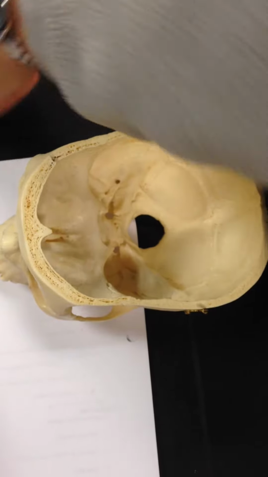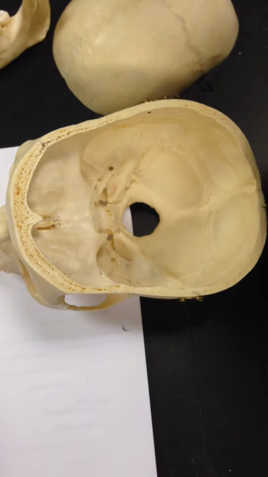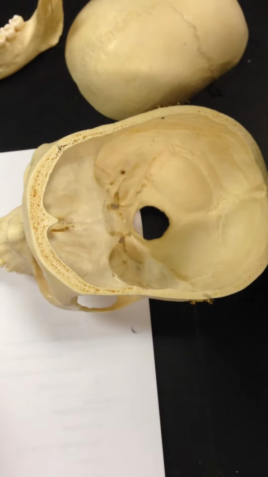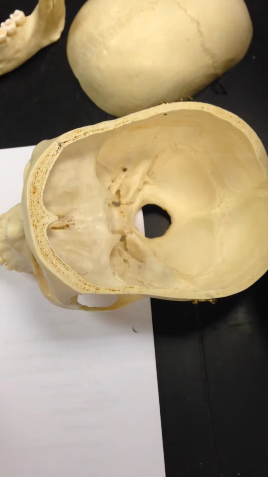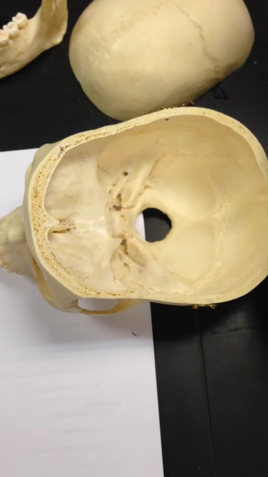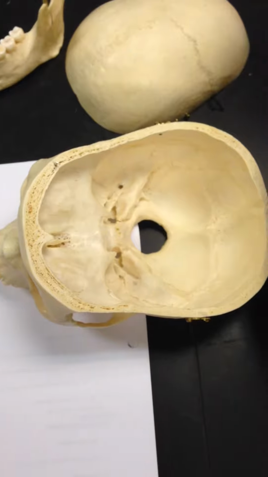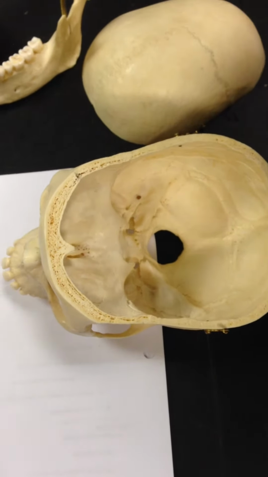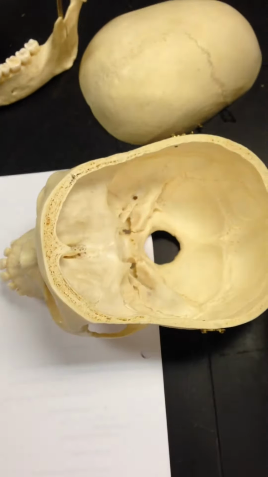Yeah, Nathan, question? Clivus. How is that different from the basilar part of the occipital bone? The clivus is part of the basilar part. So this whole structure is basilar, and the clivus is part of the basilar. Got it.